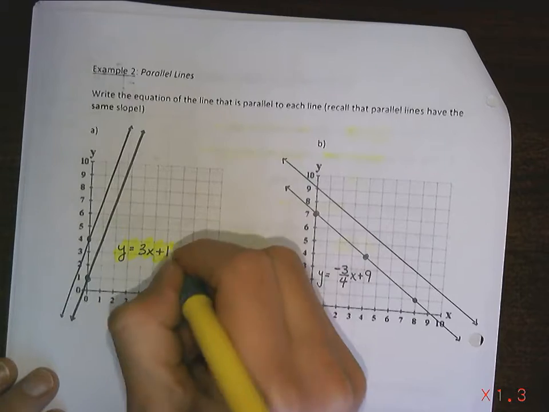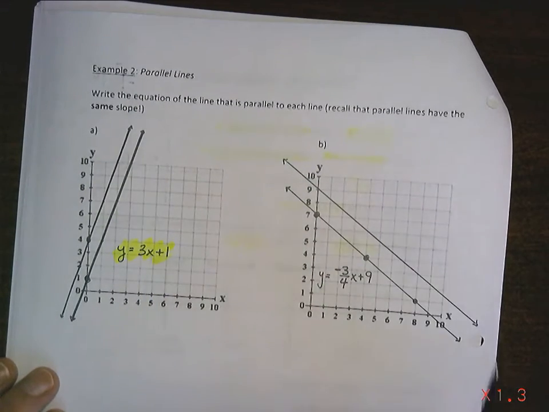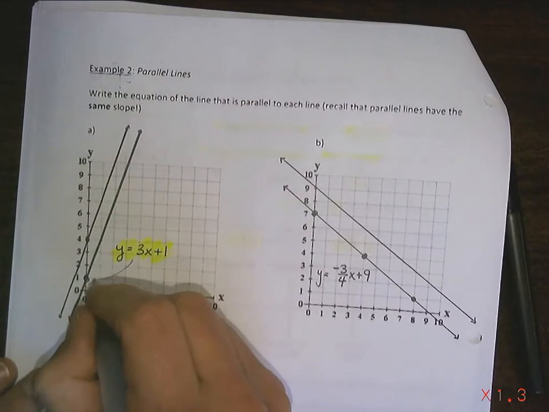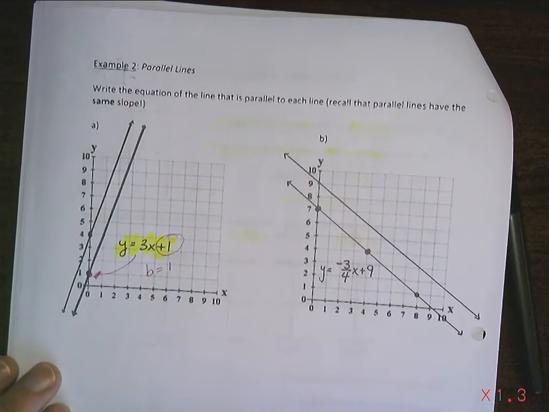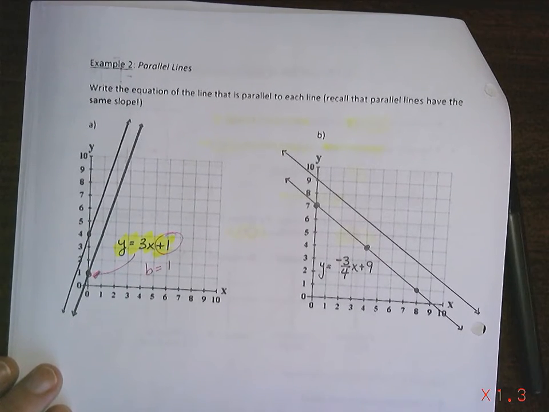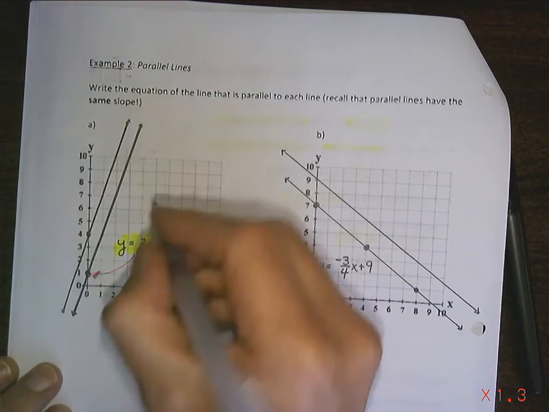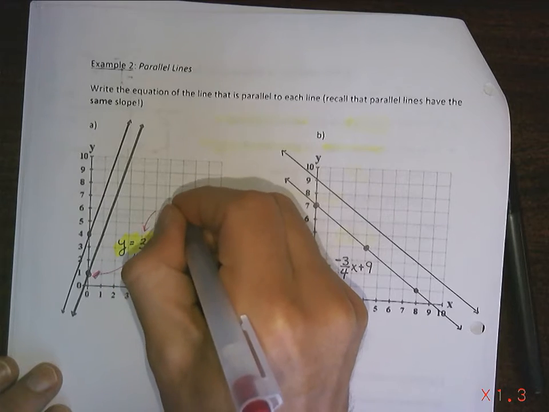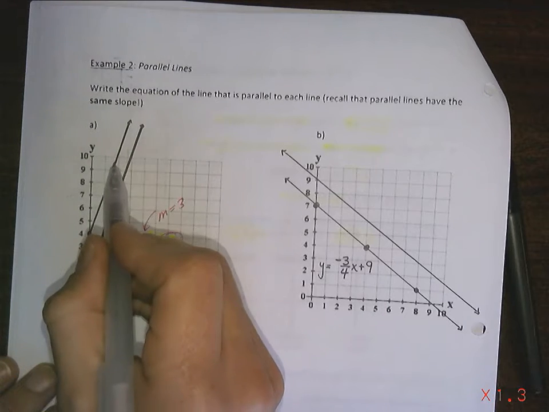So here's the equation of the first line, 3x plus 1. Notice I know that it's this line because the b value is 1. It's crossing the y-axis at 1. So this line up here, since it's parallel, is going to have the exact same slope, isn't it? So its slope is going to be equal to 3, because this slope is 3. Does that make sense? They're parallel.